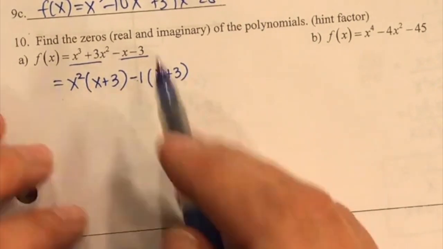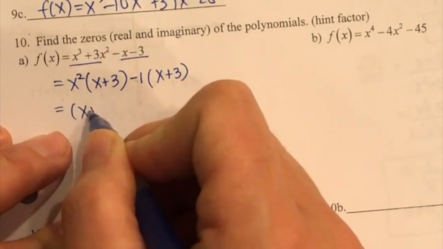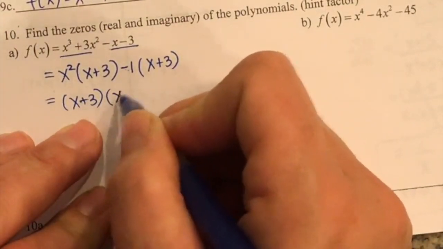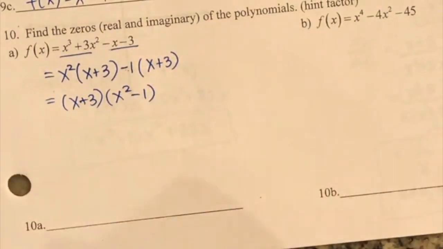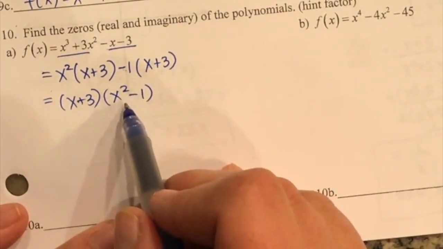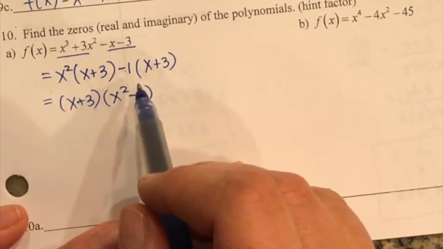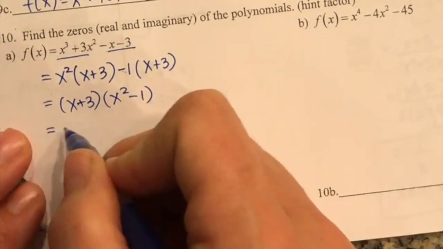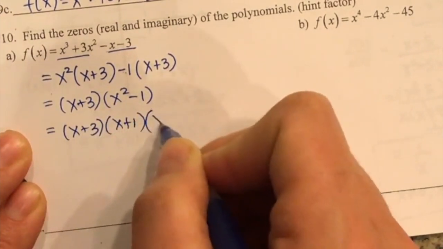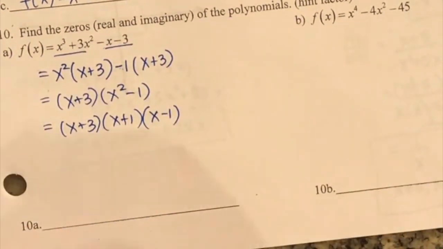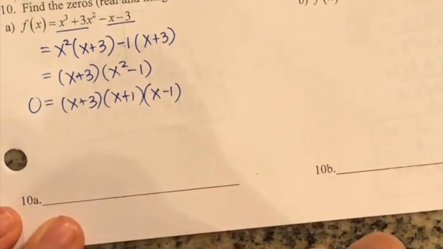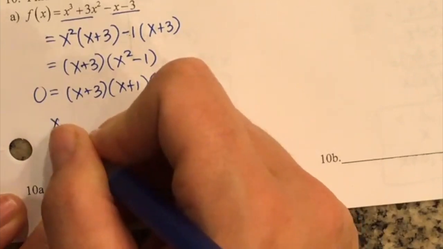Okay, now, this is a ginormous binomial. What does this ginormous binomial have in common? They both have an x + 3. If they both have an x + 3, factor that out and write it as a product with what's left over. Now, I noticed right away that this is a difference of two squares, which means it can factor further. So I just factored it completely. Let's make that a 0 so we can use the zero product property.